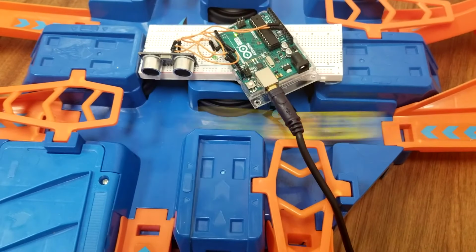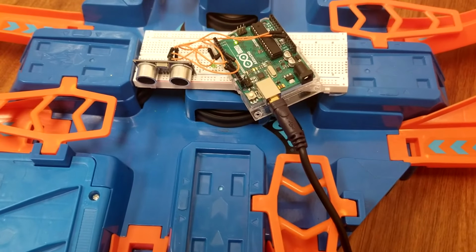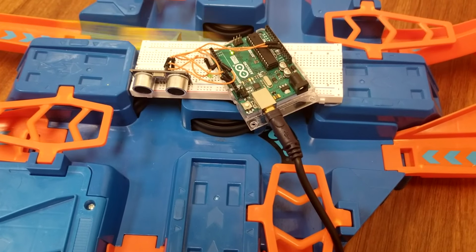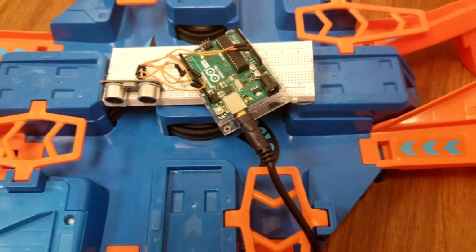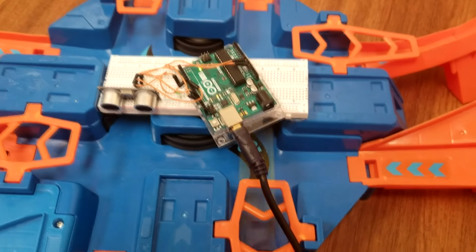And I don't know if you can see, but as these cars are going by, that LED is blinking. And every time that blinks, it's actually sending an event into Salesforce. So let's keep sending it around.